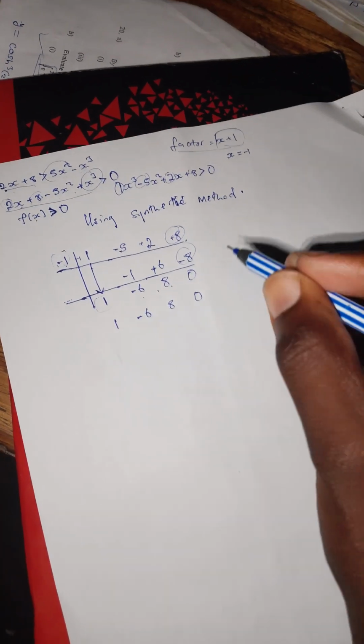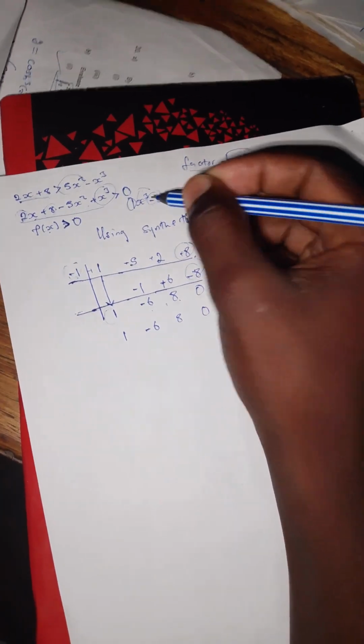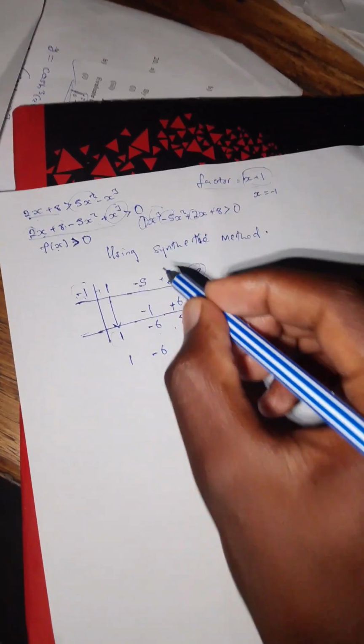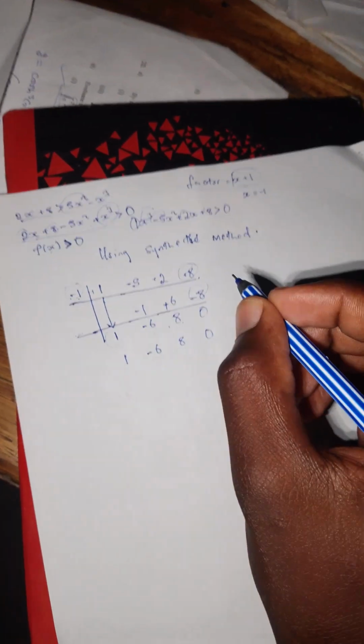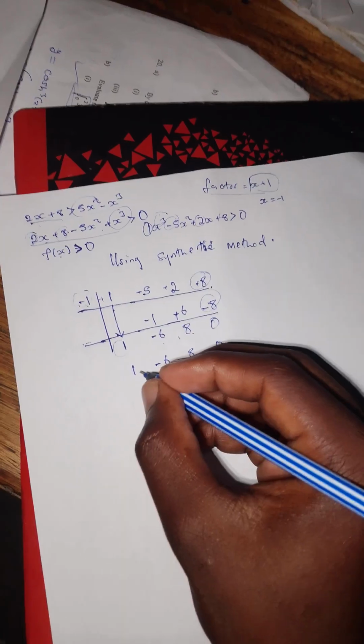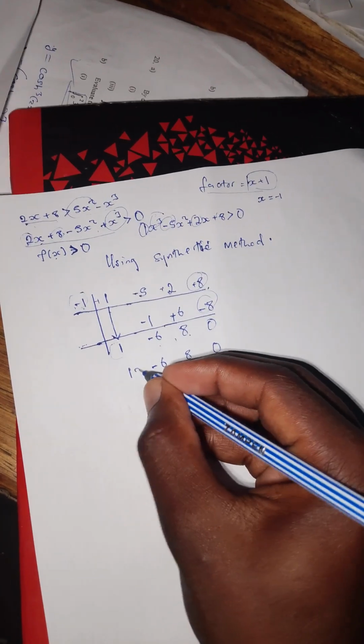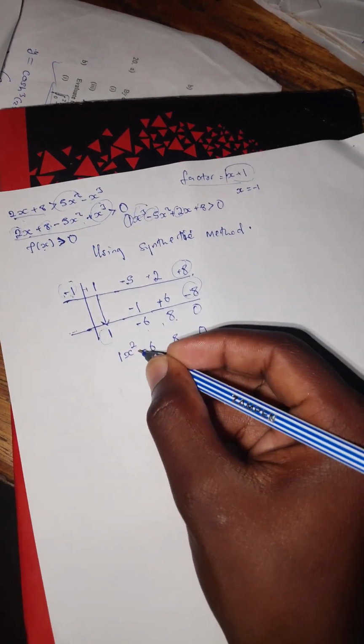Now you check, what was the highest power you had? It was 3. Reduce that highest power by 1, so we are going to have x to the power 2.